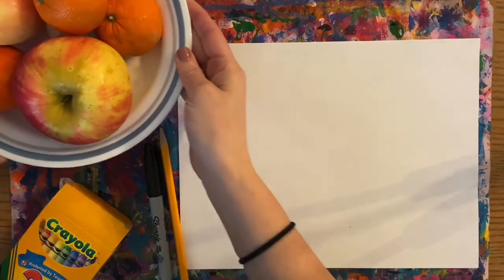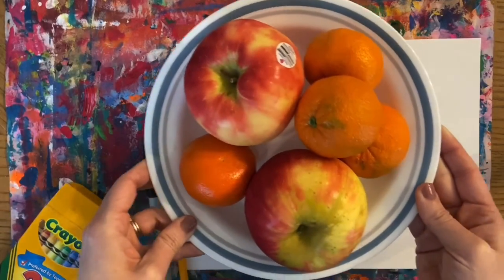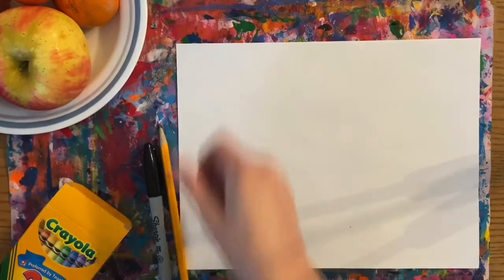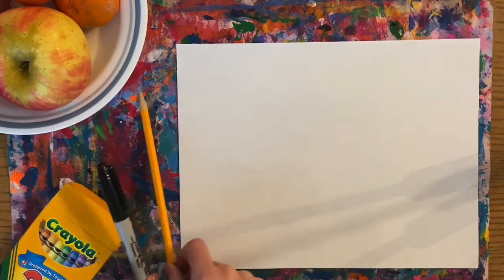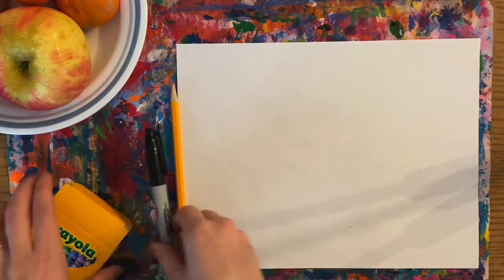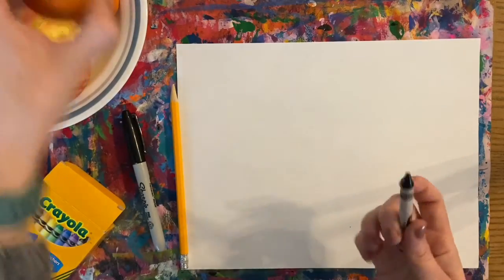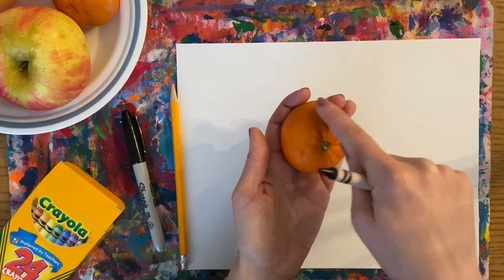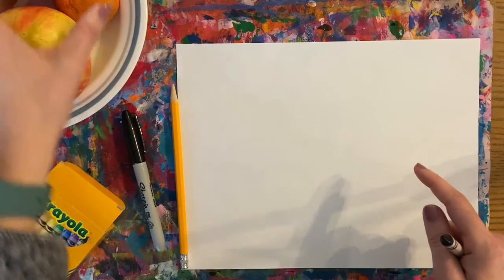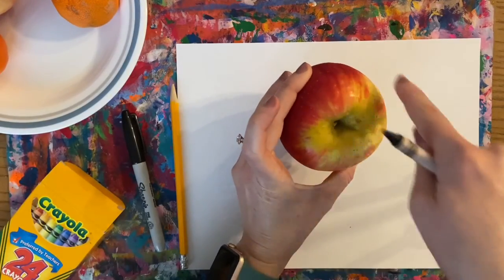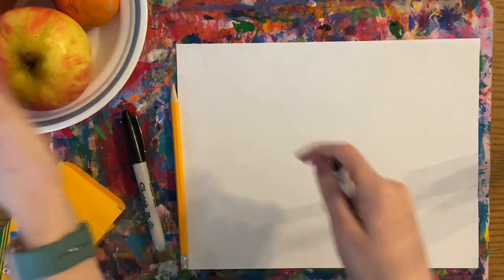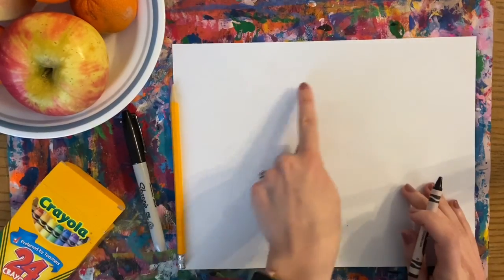As we get started today, you're going to need a few supplies. If you have some fruit around your house, you might want to grab them to look at. You'll need a pencil, a Sharpie. If you don't have a Sharpie, you can also use a black crayon, and you need a white piece of paper. We are going to be starting by looking at the fruit we're drawing. We're going to do some oranges and apples. You'll notice they are a circular shape.